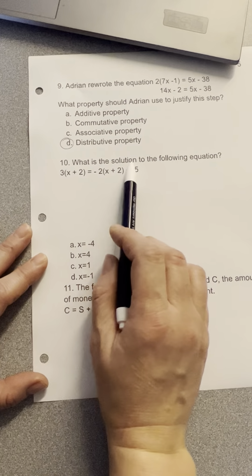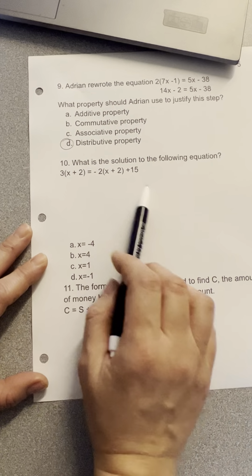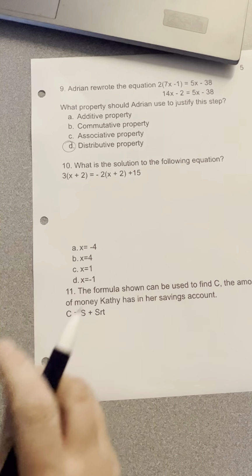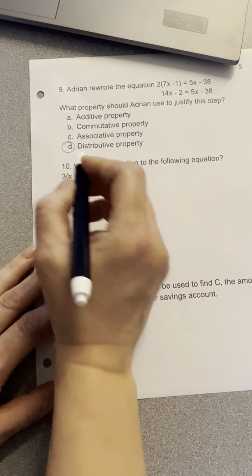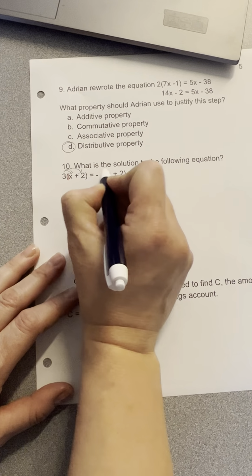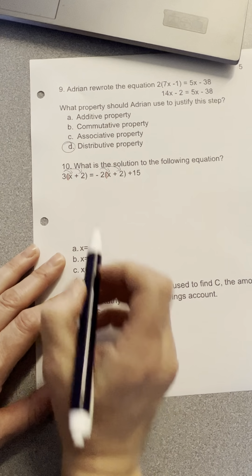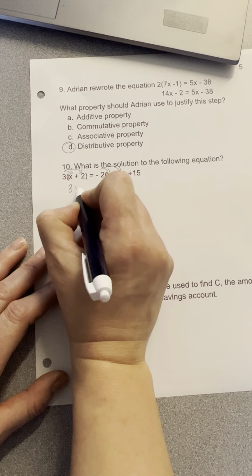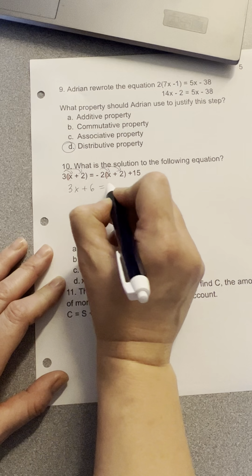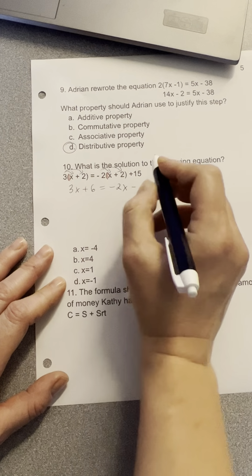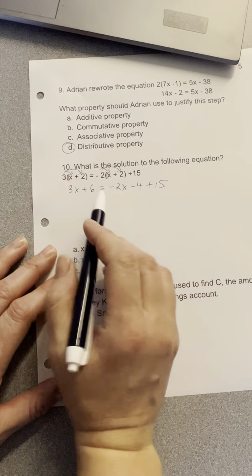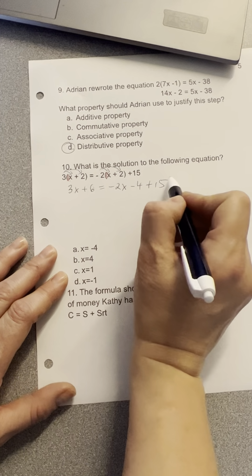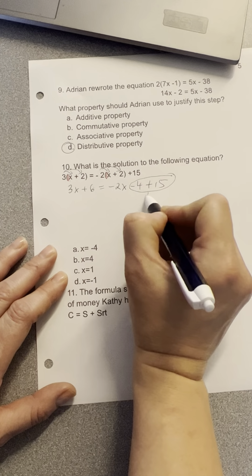All right, let's do number 10. All right, asking for solution, that means solve the problem. All right, first thing, put your ones where there's nothing there. Distribute. 3 times 1 is 3x plus 6 equals negative 2x minus 4 plus 15. Don't forget that 15. All right, we have 2 terms here, 3 here, so we are going to combine like terms right away.